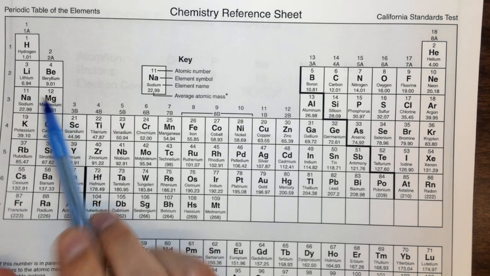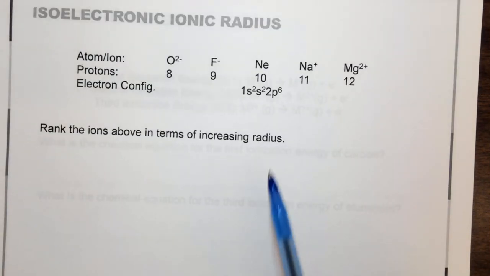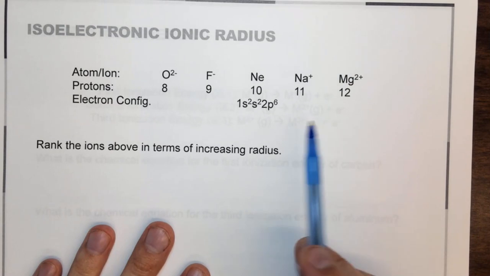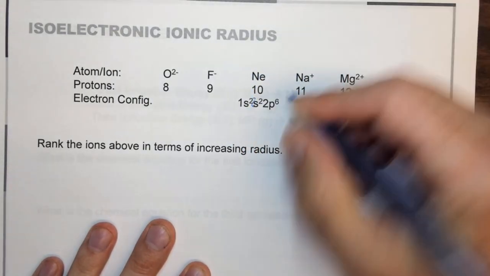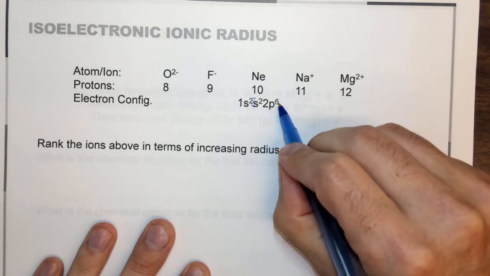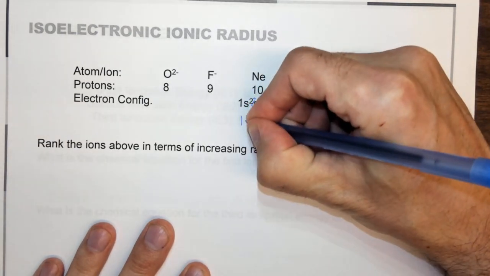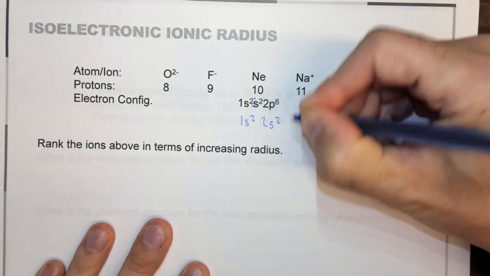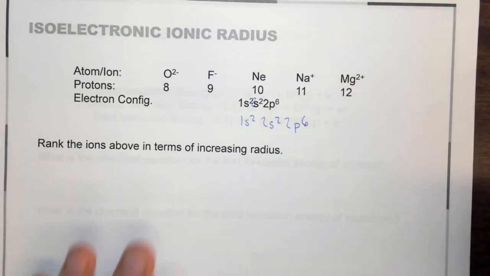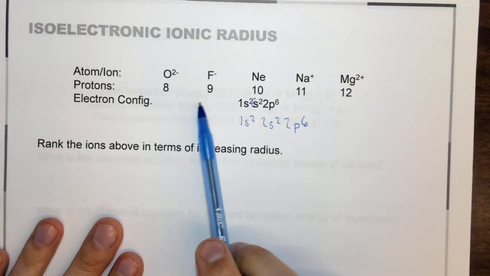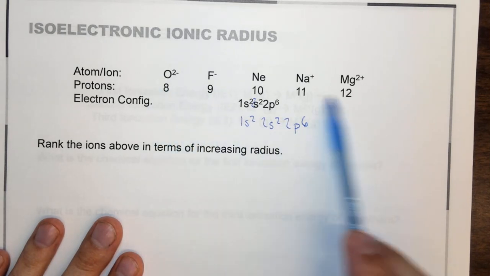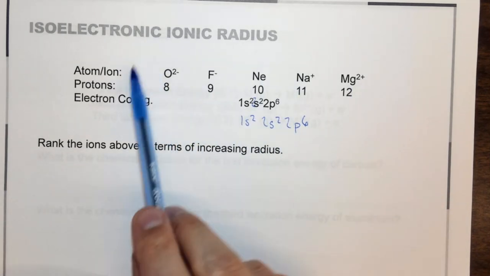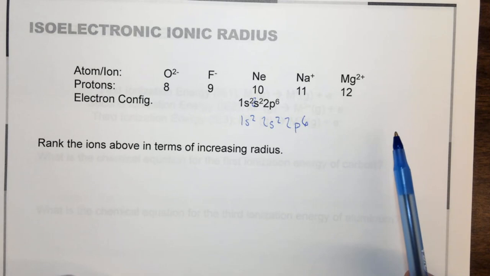And if we were to draw the electron configuration of any of these things, we would find that they are 1s2, 2s2, 2p6. So these are the electron configuration. This is the electron configuration of all of these. Said another way, these all have the same electron configuration.